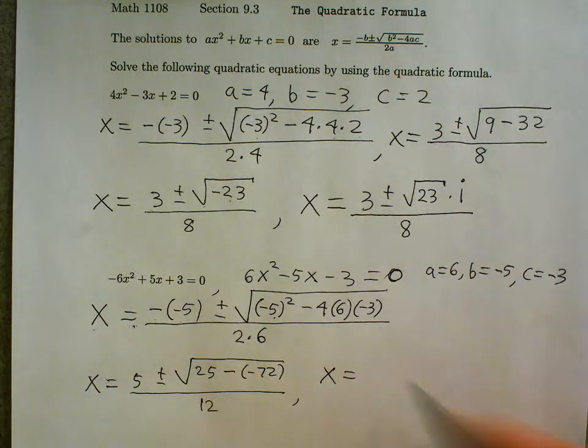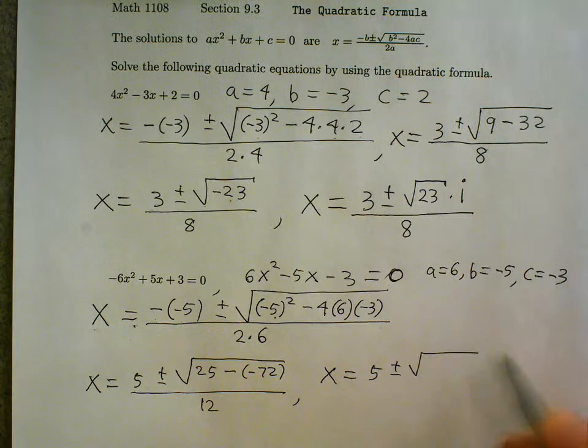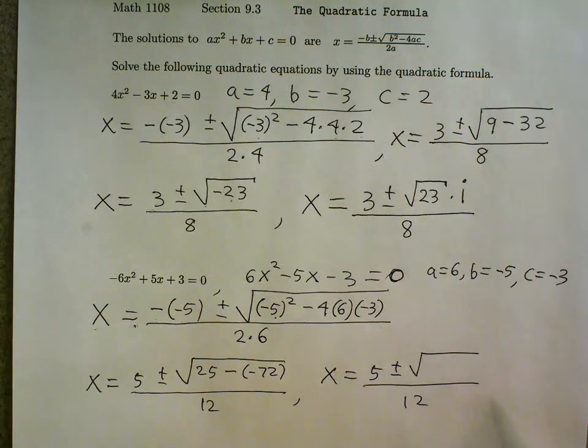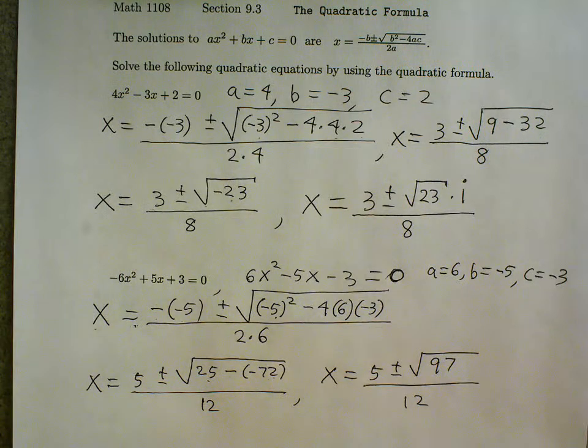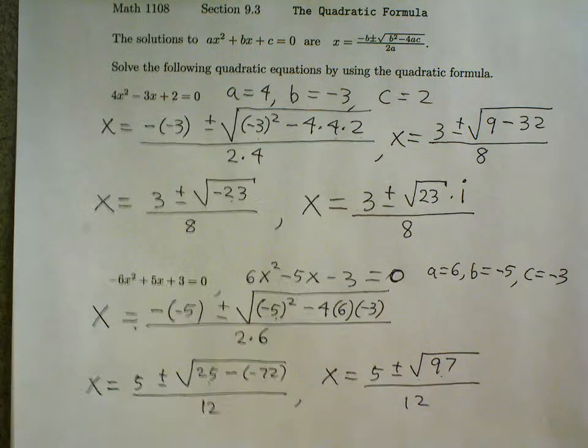Then x equals 5 plus and minus the square root of 25 minus -72. That's the same as 25 plus 72, which is 97. The square root of 97 cannot be simplified any further, so those are the two solutions.